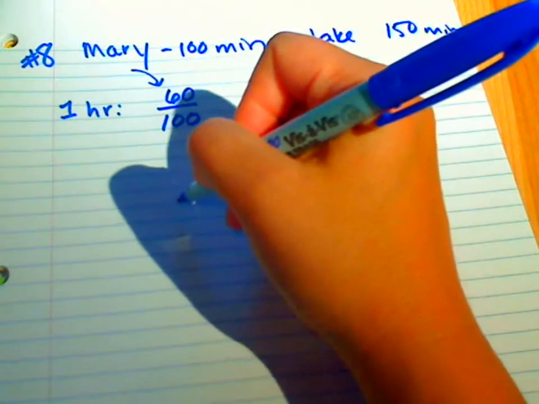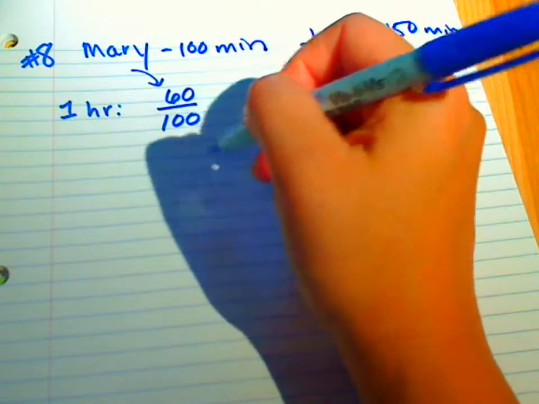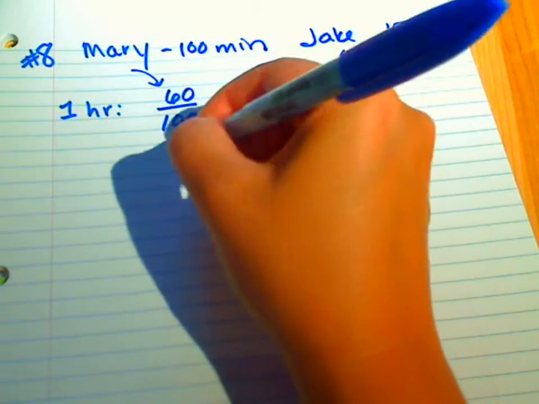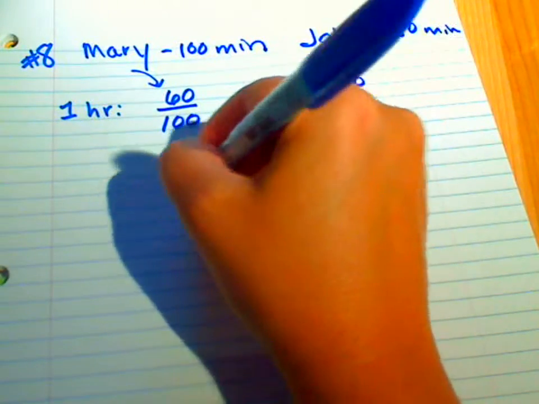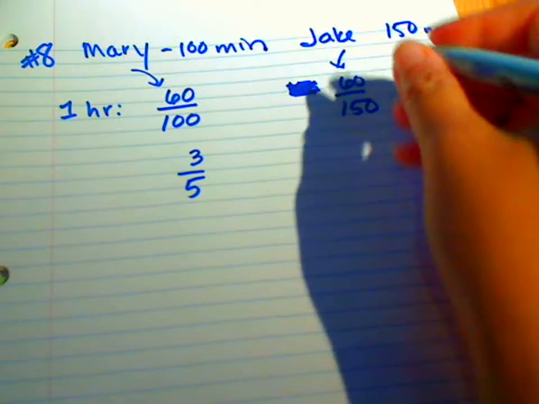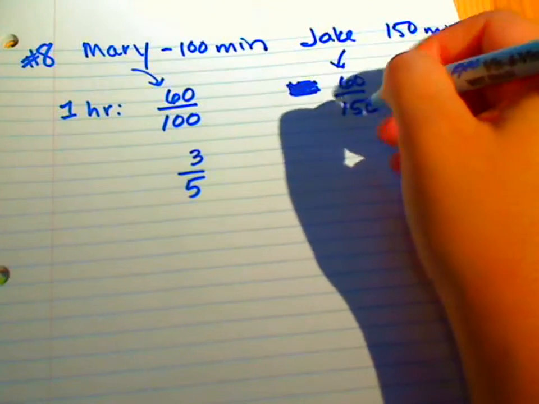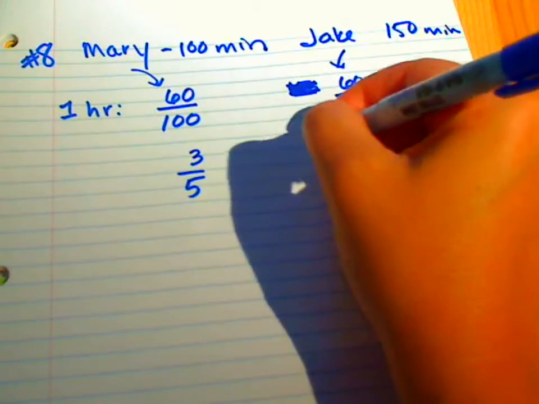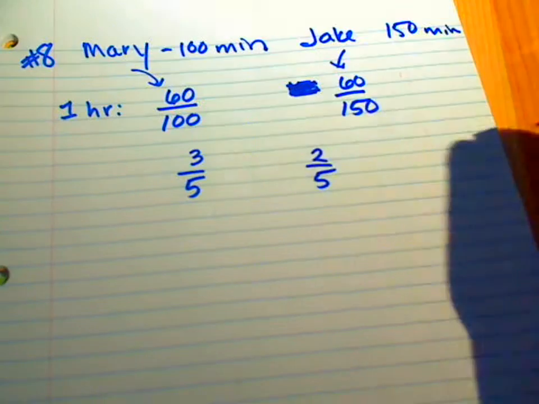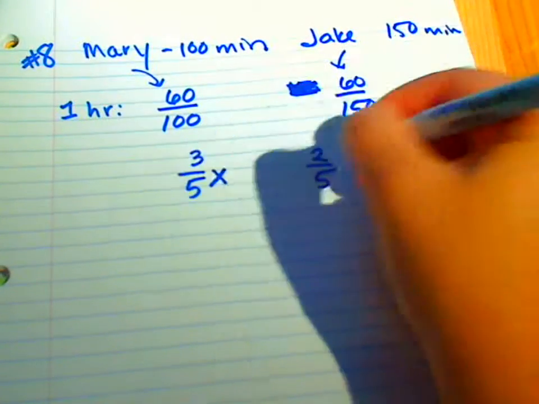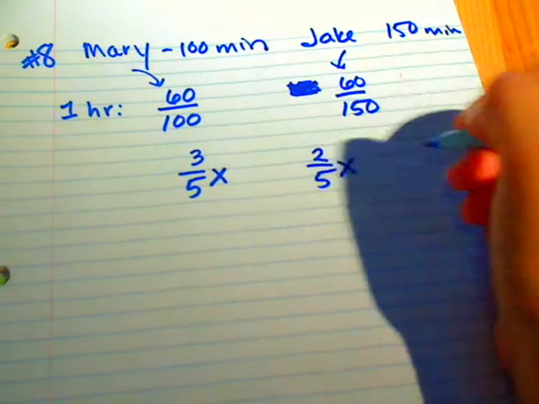I'm going to reduce these fractions. So 60 out of 100 reduces to 3/5. 60 out of 150 reduces to the fraction of 2/5. I'm going to put a variable x with both of these because together they are going to paint one room.